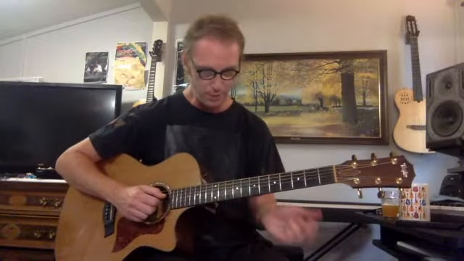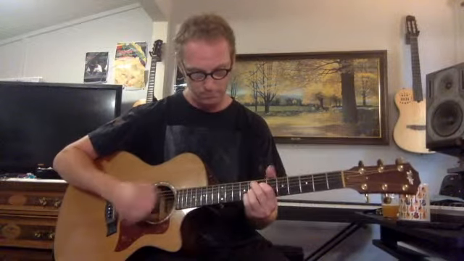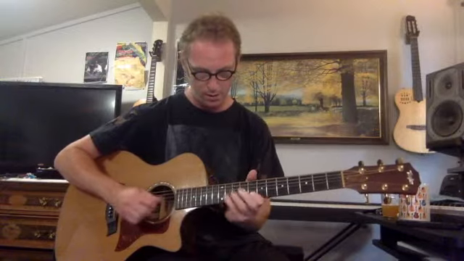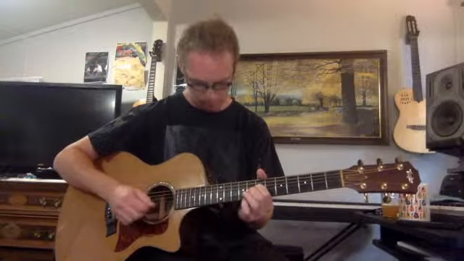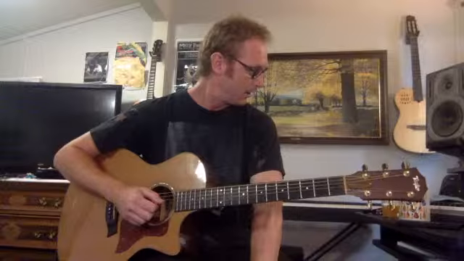The 3rd and 7th are called guide tones. You can play an entire blues with just guide tones. 3rd and 7th of C7. 3rd and 7th of F7. One of the assignments of a jazz student is to play guide tones and get away from the root and fifth. Does that answer your question? Okay. Anybody have any other questions?